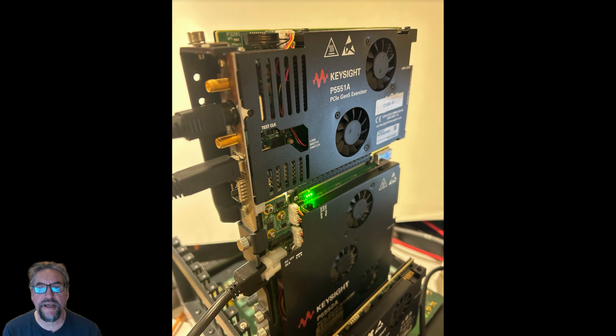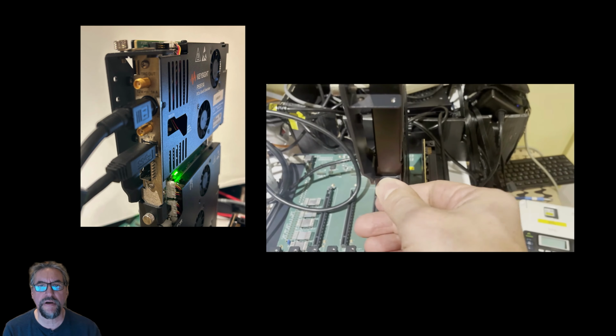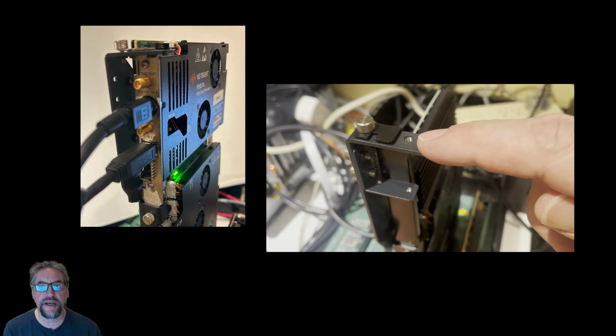And on top, I have connected on the bracket one of the other exercisers. So one will appear upstream, the other will appear downstream. The key thing is, because of the weight of the exercisers, and if you're using a bigger card, you will want to be using the supportive bracket that is included. That's a good note.